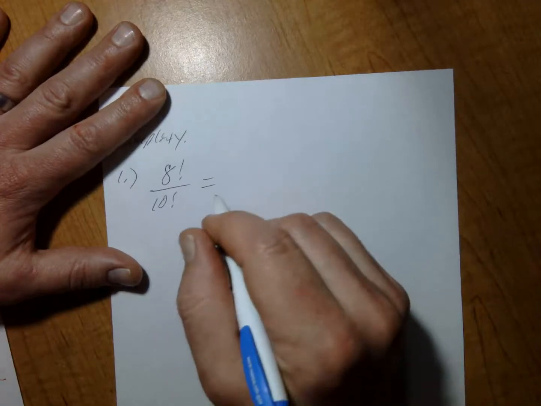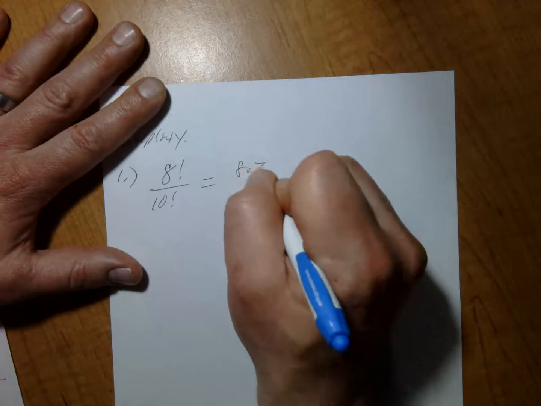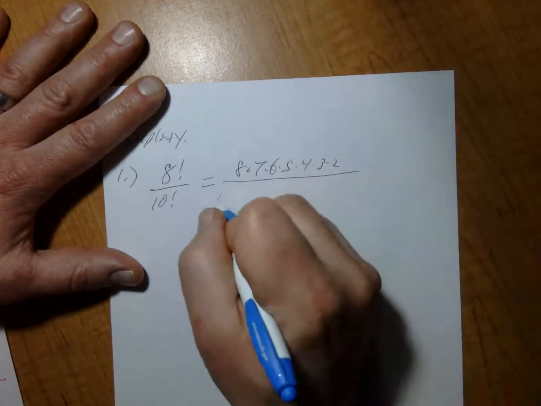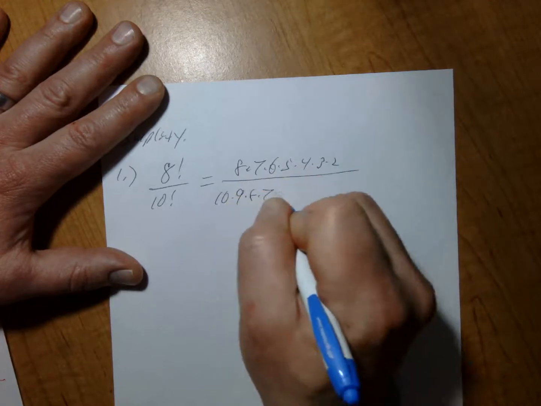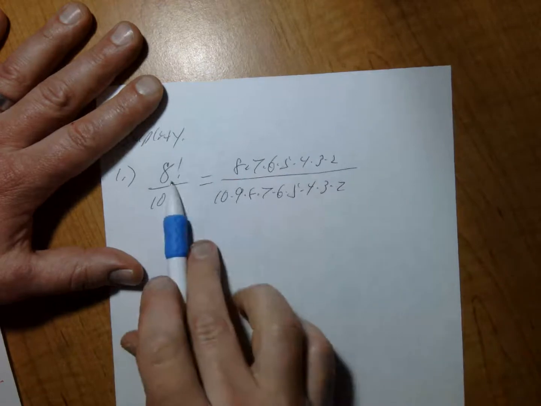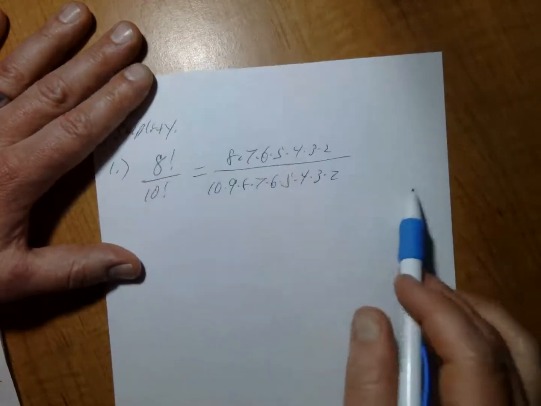You want to get in the habit of not having to write it all out because you're going to be here for a while, right? But what does 8 factorial mean? It means 8 times 7 times 6 times 5 times 4 times 3 times 2. And then the bottom would be 10 times 9 times 8 times 7 times 6 times 5 times 4 times 3 times 2, right? So you could throw this in the calculator, it's a huge number. Throw this in the calculator, even bigger number, and then divide.